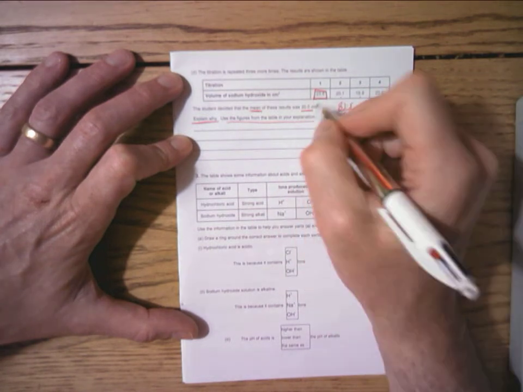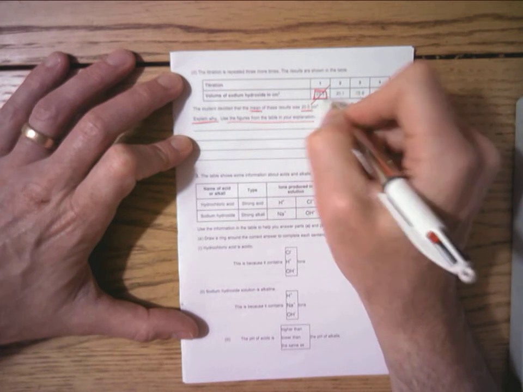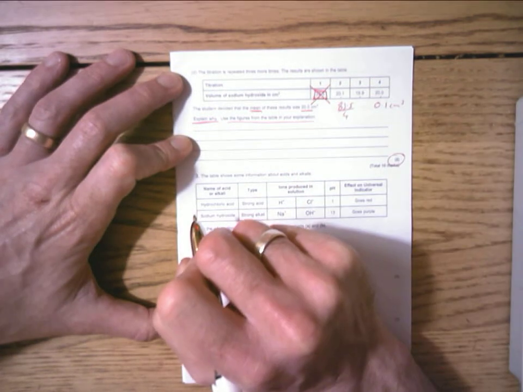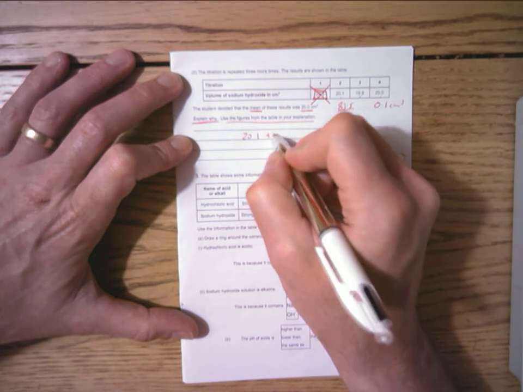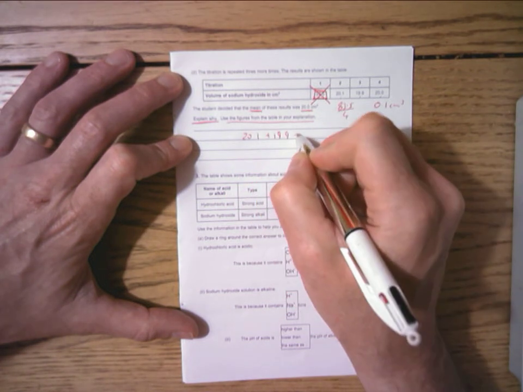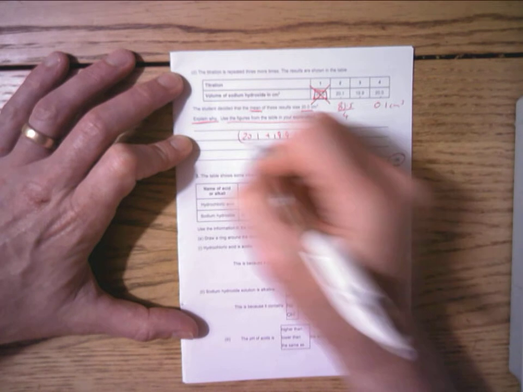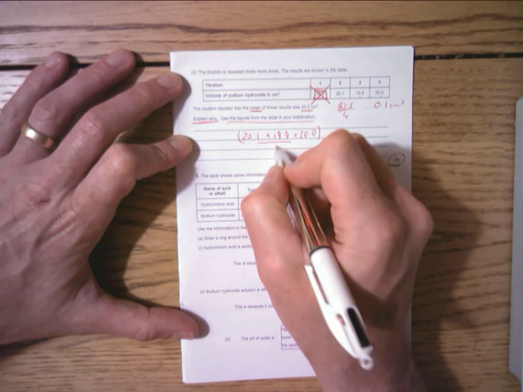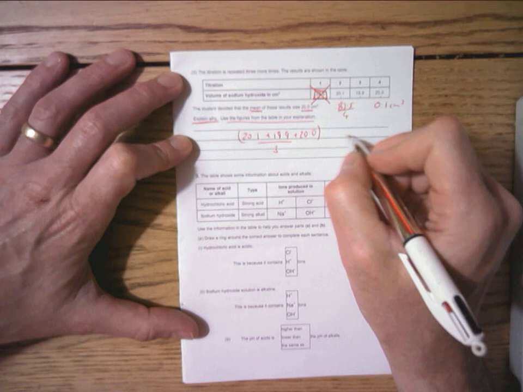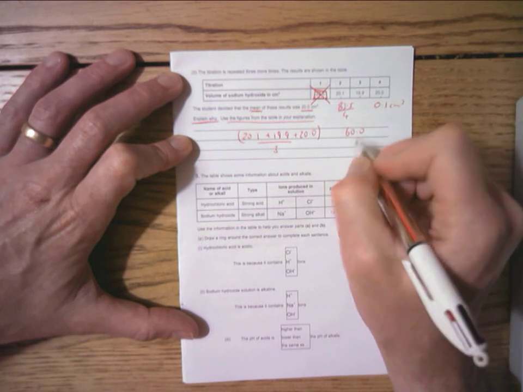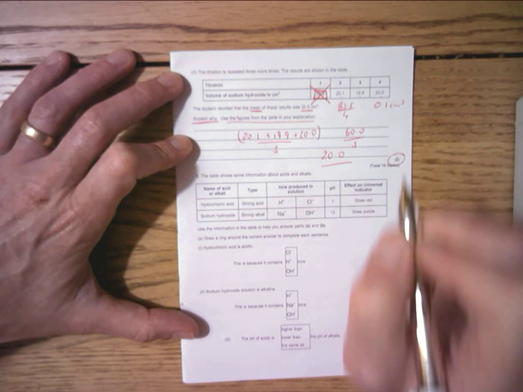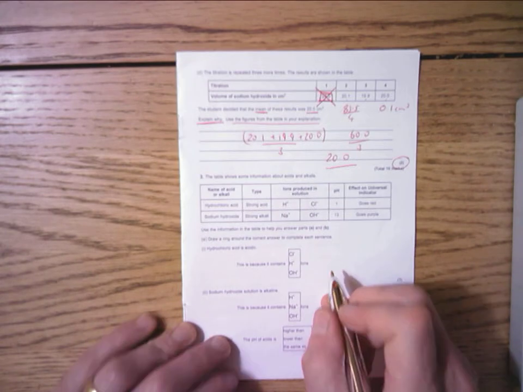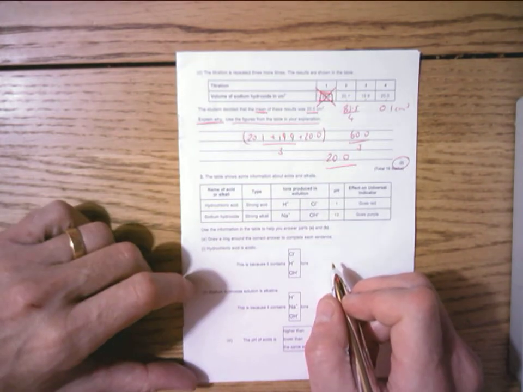So what she's done is she said, I'm not going to use that, it's an anomaly, I'm going to cross that result out, and now I'm going to add 20.1 plus 19.9 plus 20.0. I'm going to add all those up and divide by 3. If I add all those up I find that it works out to be 60.0. 60.0 divided by 3 is 20.0. And that's the end of question 2.